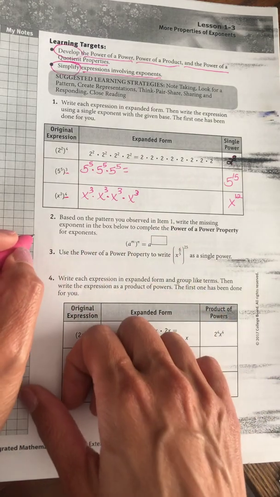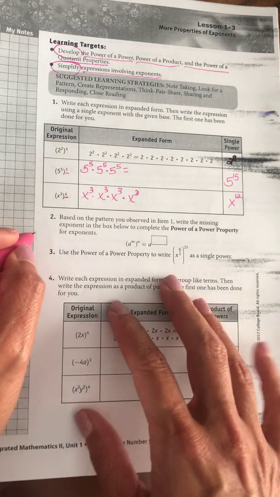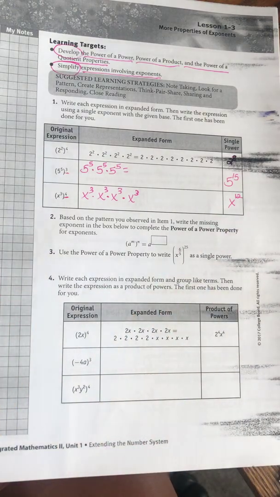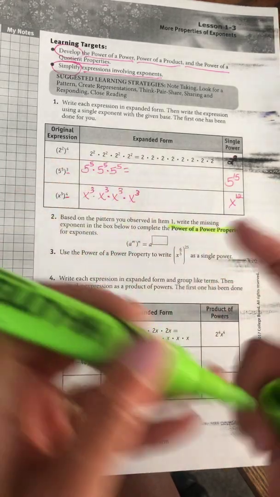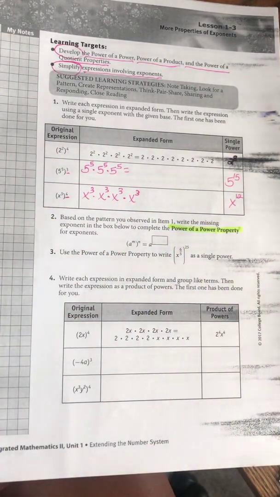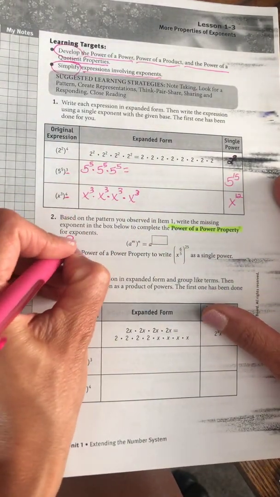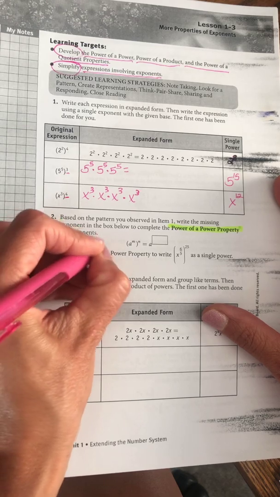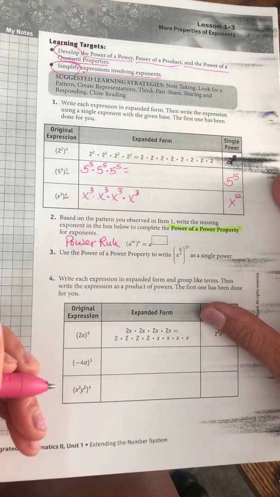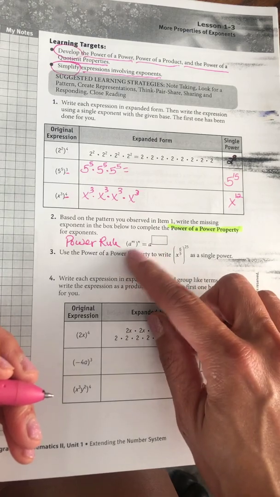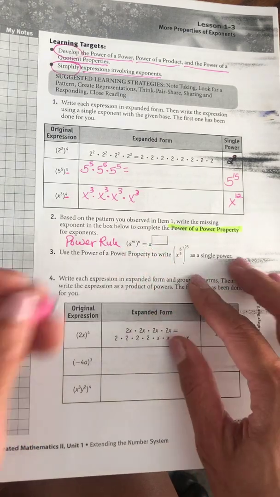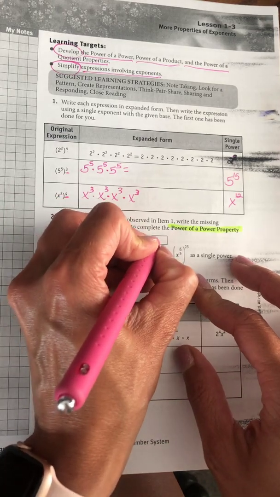Based on the pattern you observed in item 1, write the missing exponent in the box below to complete the power of a power property. I just always call it the power rule whenever you raise a power to a power. So I'll call this power rule. So a to the m, raised to the nth power, is a to the m times n.